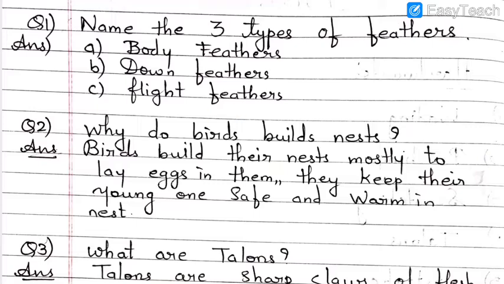Flight feathers. Now flight feathers are found mainly on the wings and they are meant for flying, so that birds can fly very easily if they have this kind of feathers. So I hope you have written answer number 1 by now.